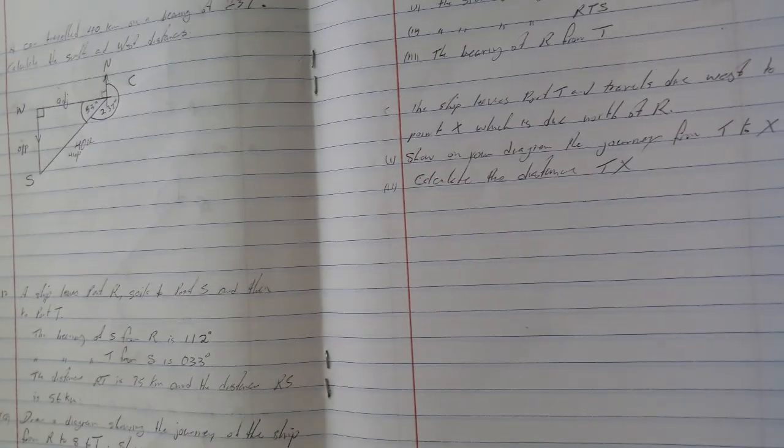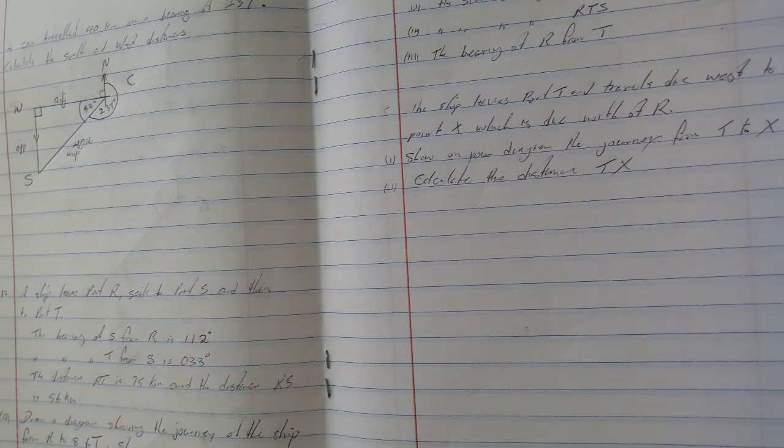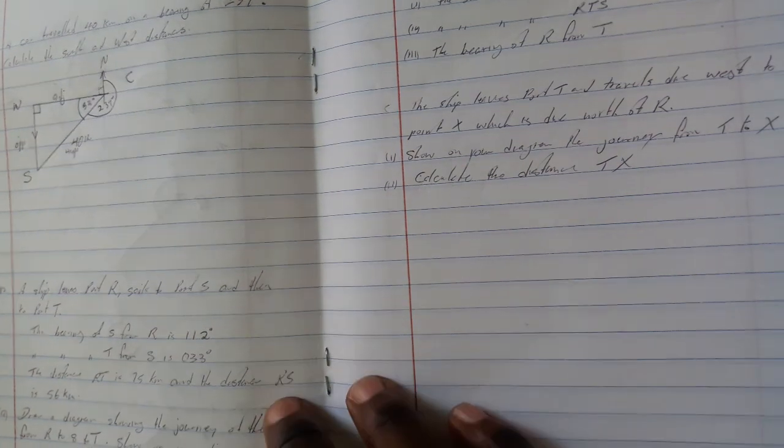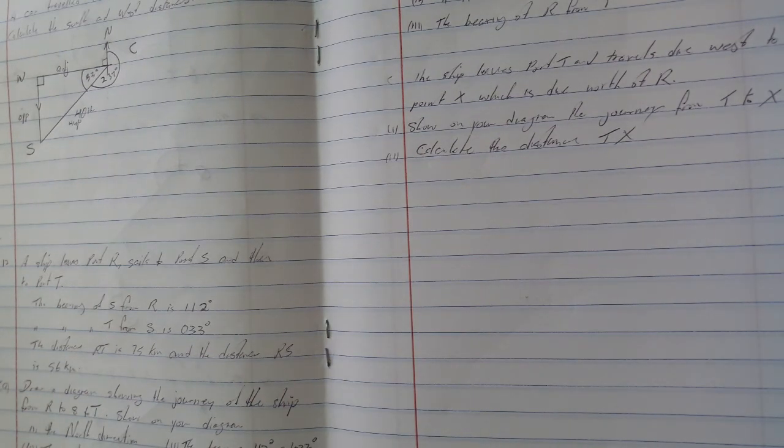So this is a CXC question that we're going to solve, and I hope this helps you a lot. Let me read it quickly. A ship leaves port R and sails to port S and then to port T. The bearing of S from R is 112. The bearing of T from S is 033. The distance RT is 75 kilometers and the distance RS is 56 kilometers.